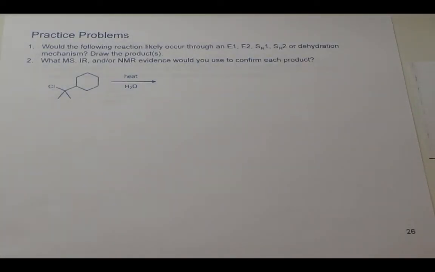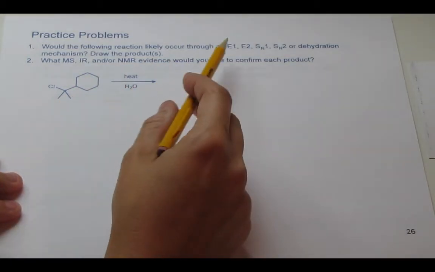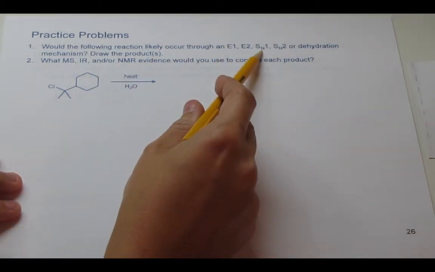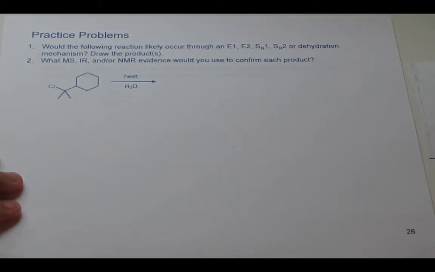So the first two problems we're going to do will both have reactions with them, and then the second two problems will be basically an unknown that we're trying to determine the structure. Okay. So for the reaction shown here, we're trying to decide if it's E1, E2, SN1, SN2, or dehydration, and we have to draw the products.